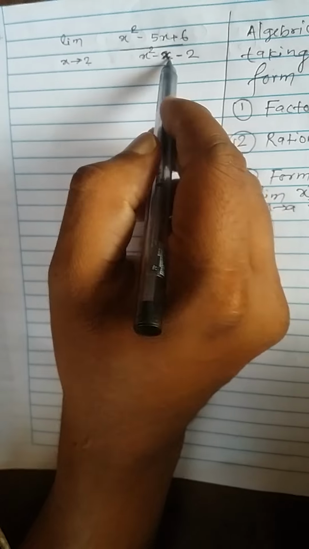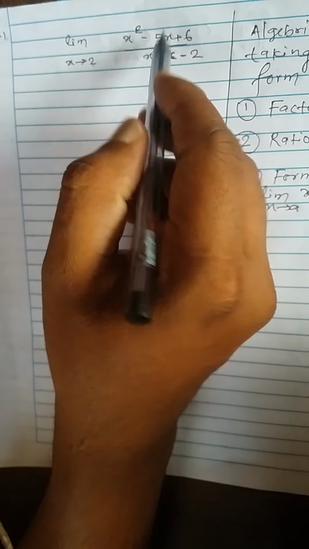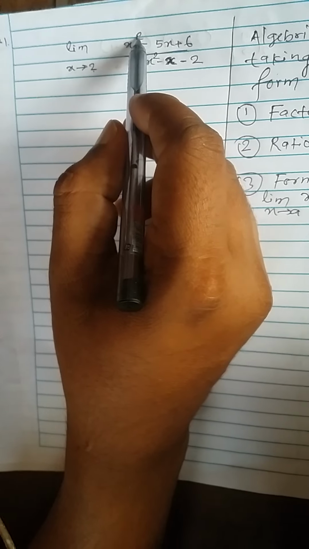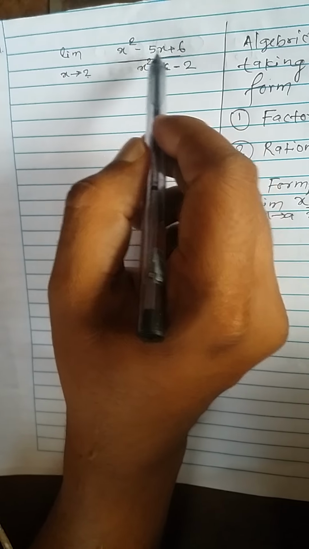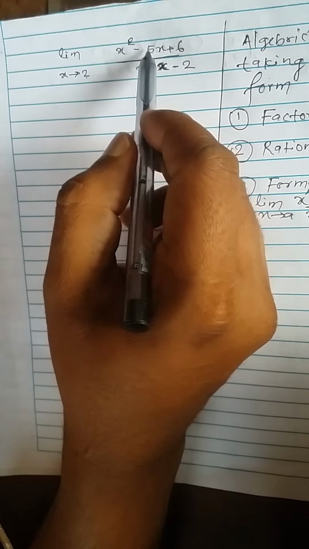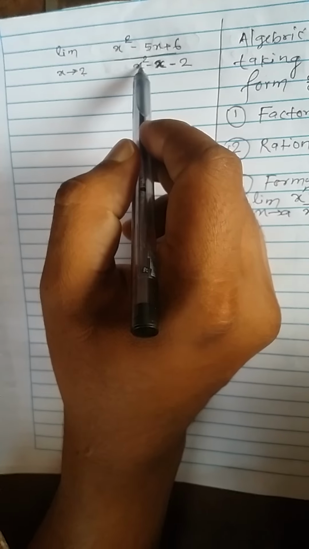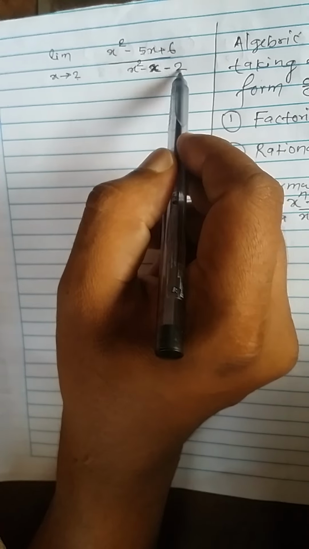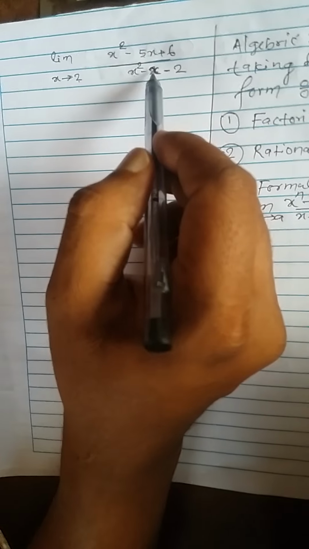Let us do some numericals of the algebraic function taking the form 0 upon 0. First numerical is limit x tends to 2, x square minus 5x plus 6 divided by x square minus x minus 2. If you substitute x equal to 2 here, it becomes 2 to the power 2 equal to 4, 4 plus 6 equal to 10, and 5 into 2 equal to 10, 10 minus 10 equal to 0. Downward, 2 to the power 2 equal to 4, minus 2 is 2, minus 2 is 0. It is taking the form 0 upon 0.